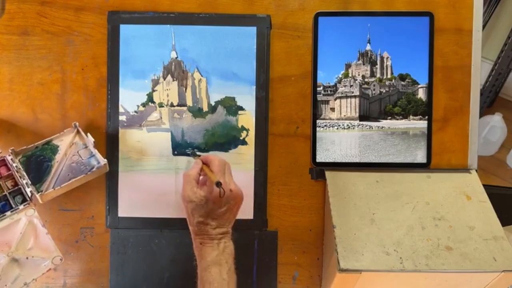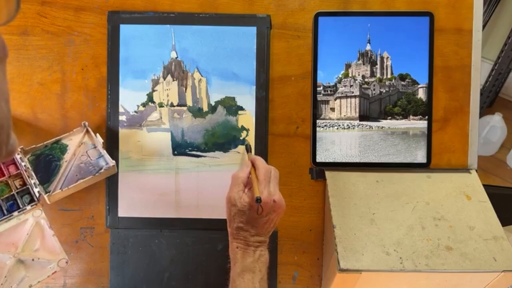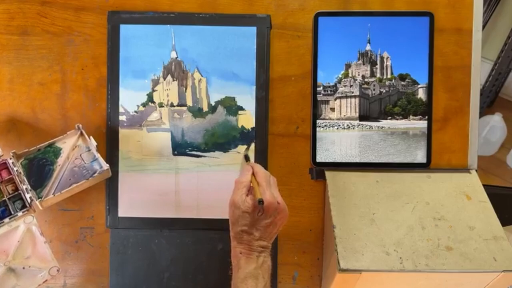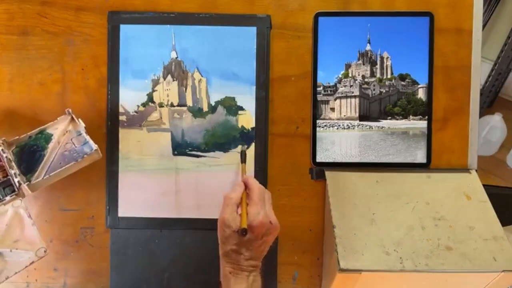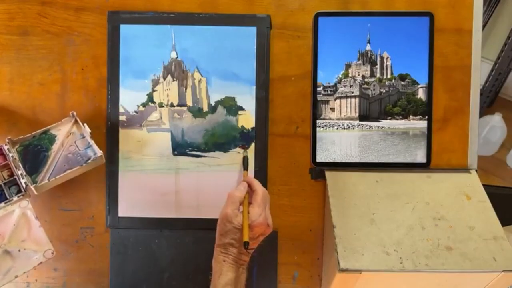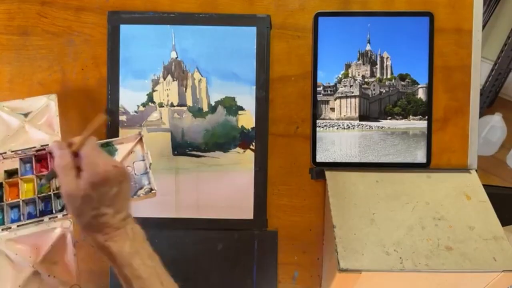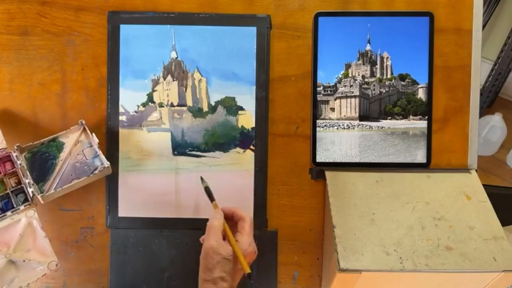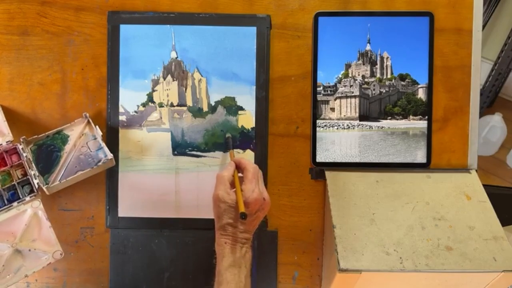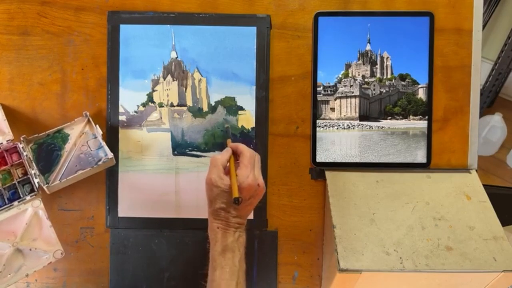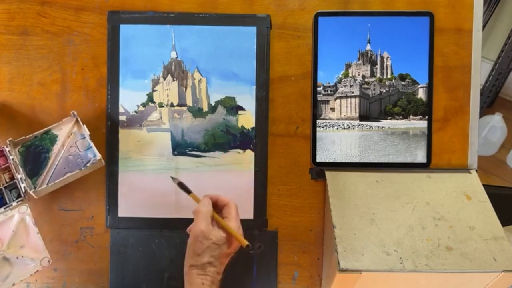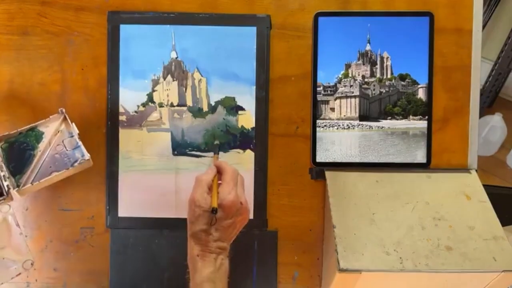Comes that shadow, the other shadow. A little bit of light and shade, a little bit of light and shade. Let's actually get in there with some red. Not really. Whoa, that's too red. Let's get some blue. Okay.